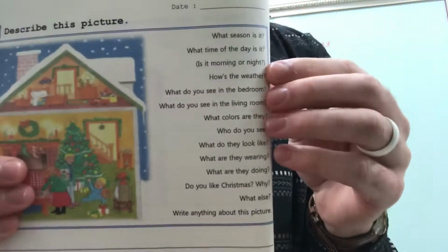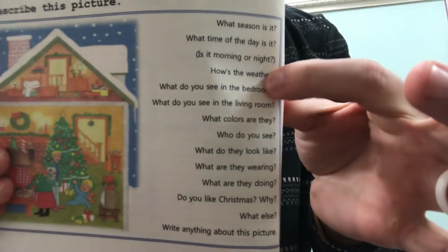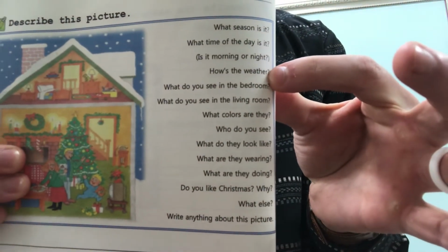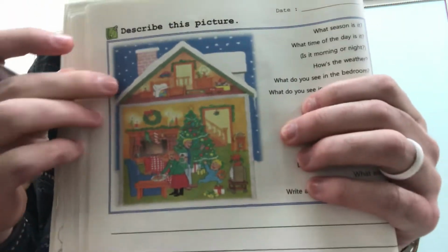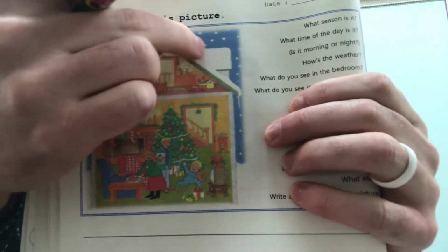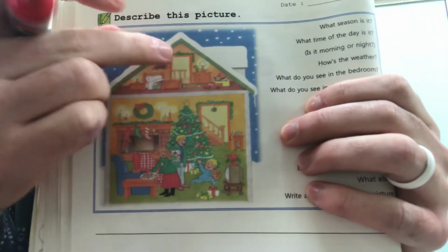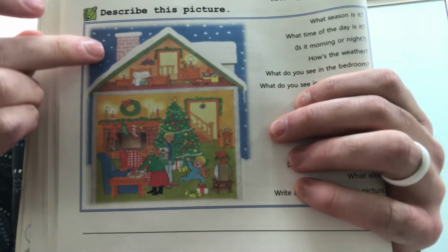So, what do we got? So we see, how's the weather? Well, let's look at the picture. What do we see? What are these white things in the sky? Well, it looks like snow.